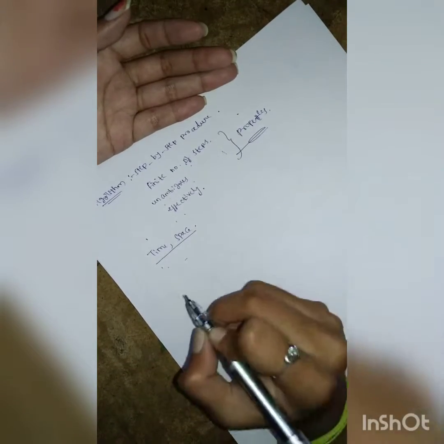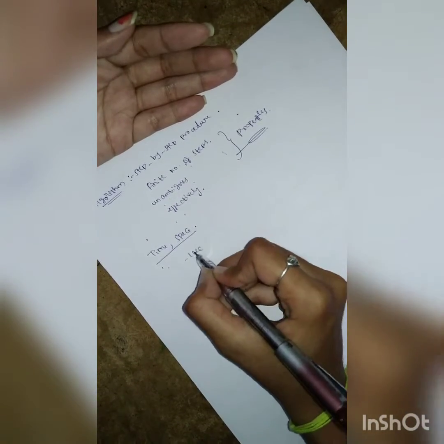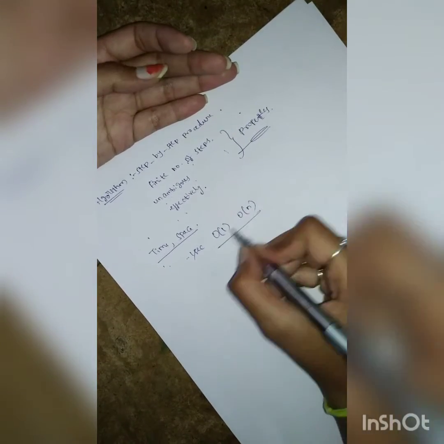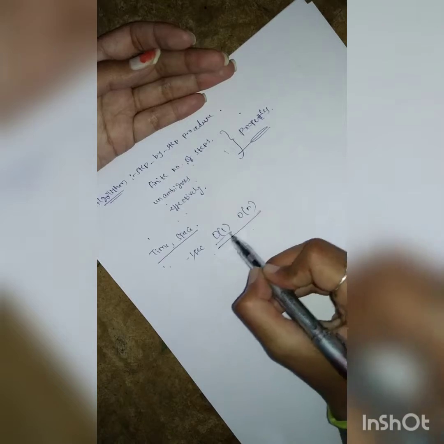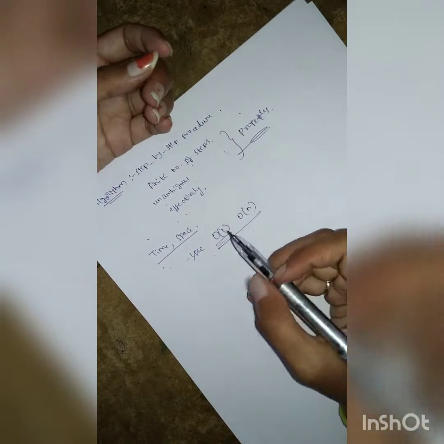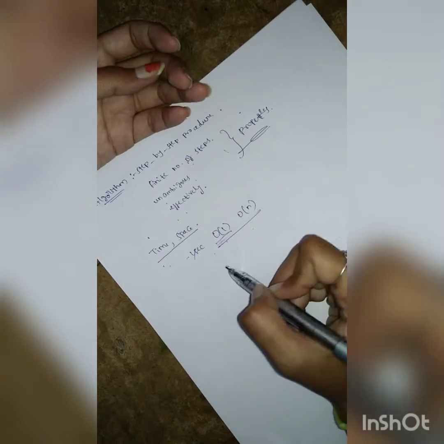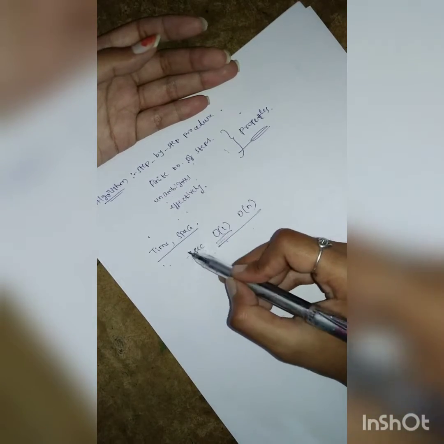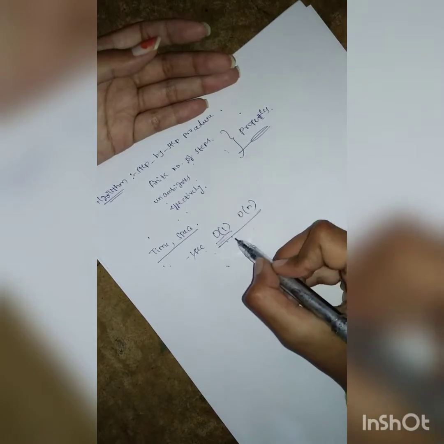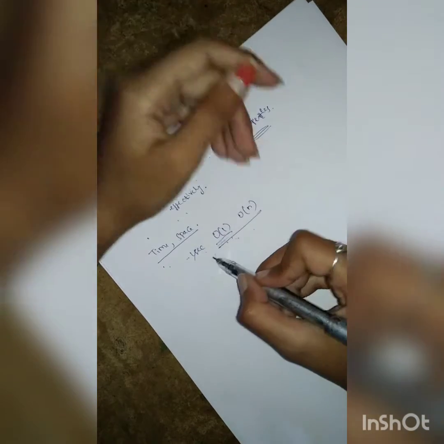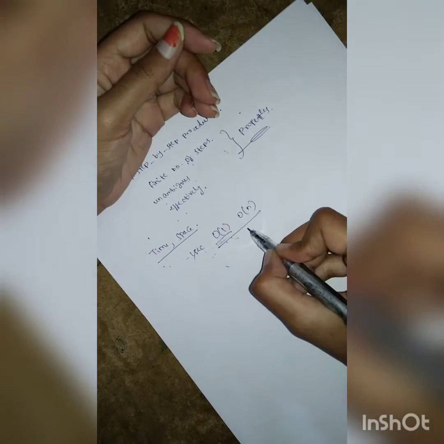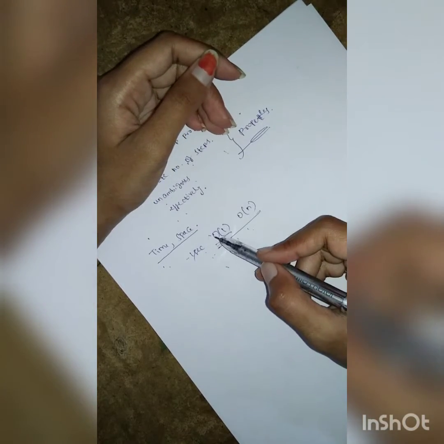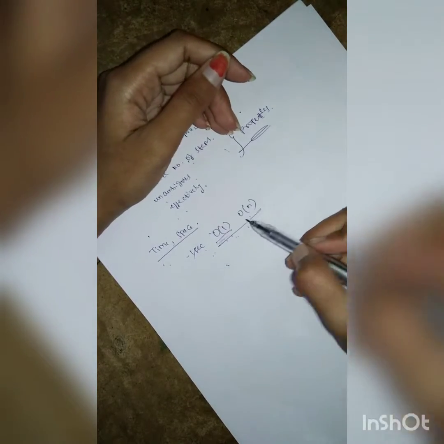It is calculated in big O or big omega, like big O of 1 or big O of n. In this situation we get to know the best case, worst case or average case. Space complexity is how much memory it is taking.